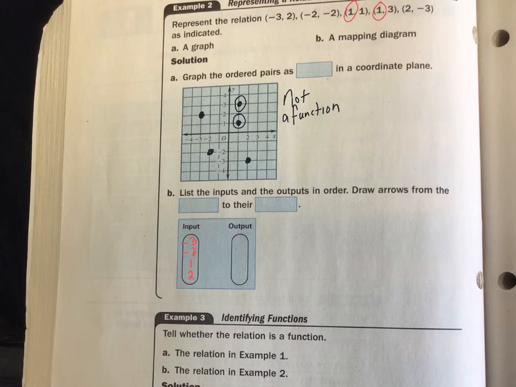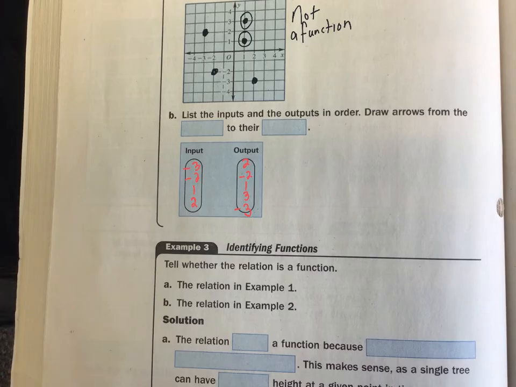So I've got a 2, a -2, a 1, a 3, and a -3. -3 was mapped to 2, so I draw an arrow to it. -2 is mapped to -2. 1 is mapped to 1. But 1 is also mapped to 3, isn't it? Right there in a mapping, you should know it's not a function because you cannot have 1 going to 2 different Y's. And then 2 maps to -3.